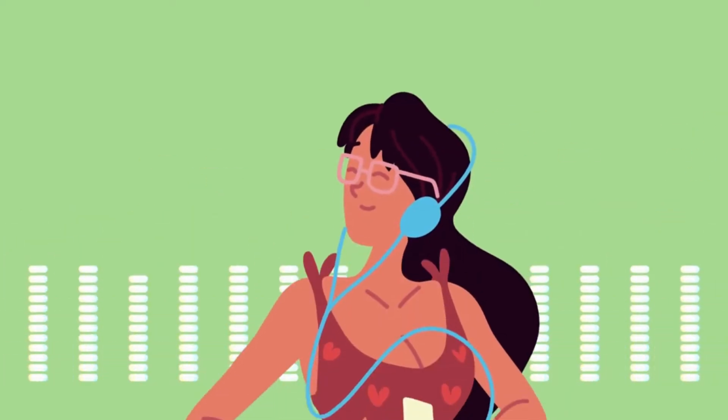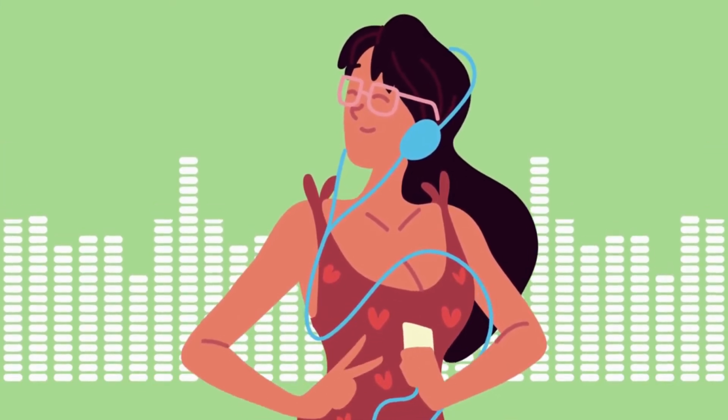You'll need to be using Spotify's desktop app for Mac or Windows PC to do this, but you'll then be able to sync them to your phone for future listening.